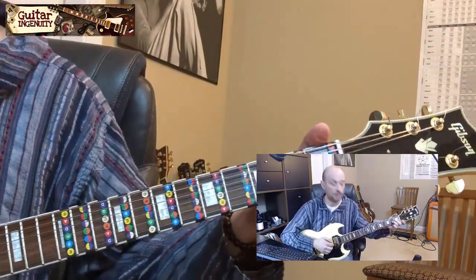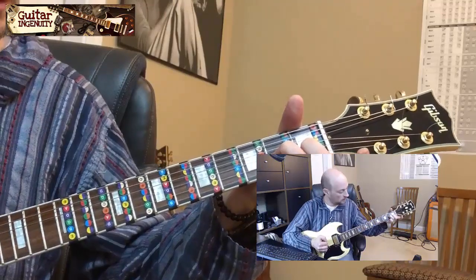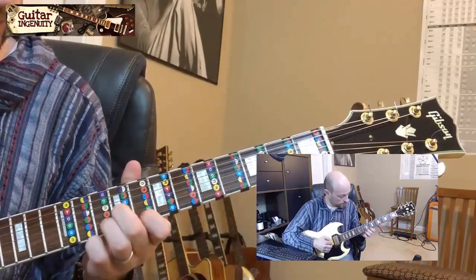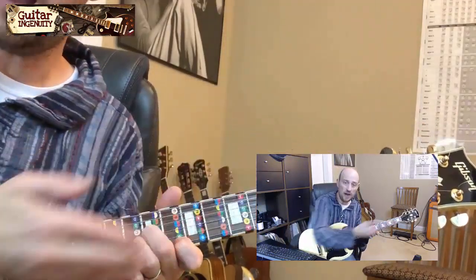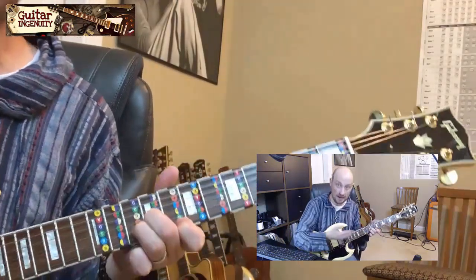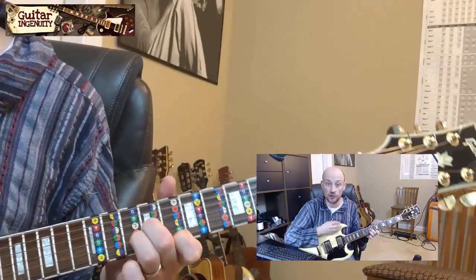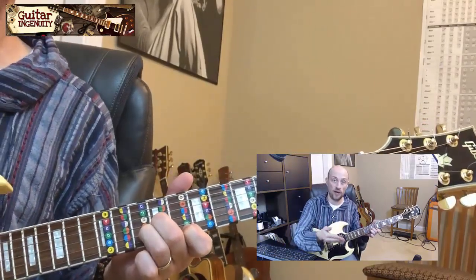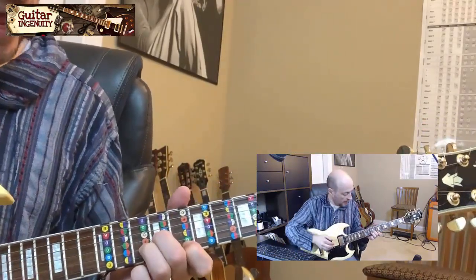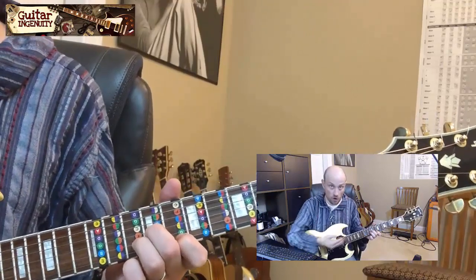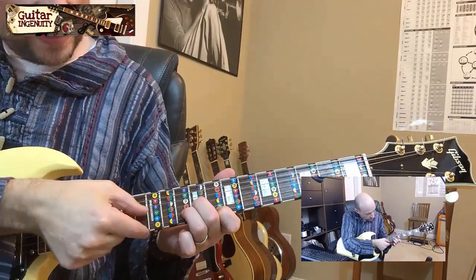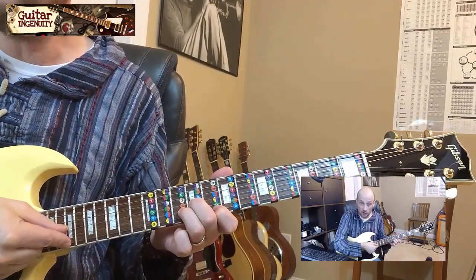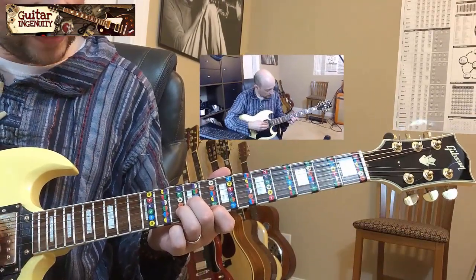Okay, let's recap. So now I have 3 options to play that A minor chord on the same group of strings. I can now extrapolate that and just keep going by using the same methodology, if you will. So looking for my next cluster of A, C, and E on these 3 strings.